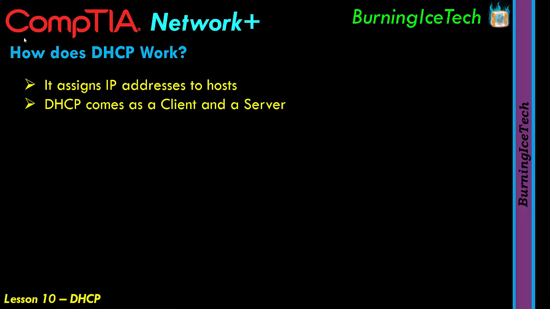DHCP comes as a client and it comes as a server. So the server is the actual DHCP itself. The client is usually going to be the actual device that needs an IP address. So this will all make more sense in a few minutes, so hang on to your underwear if you are confused at this point.